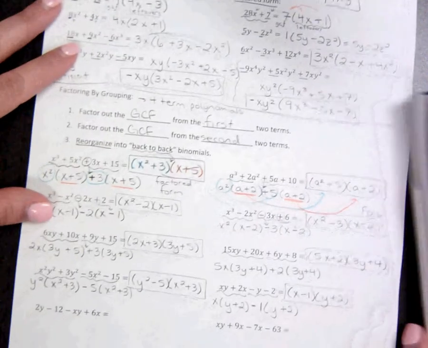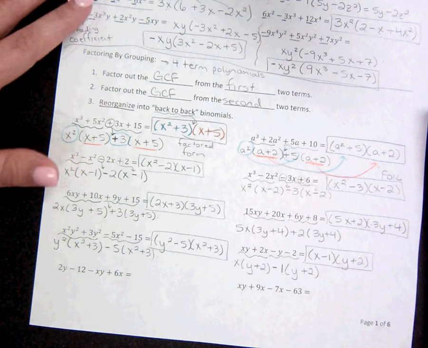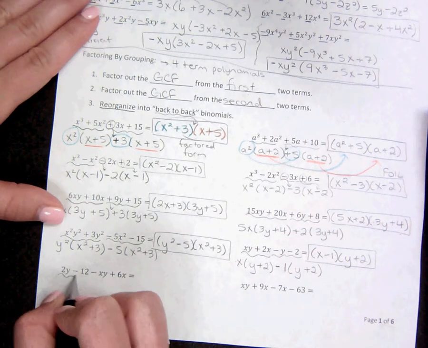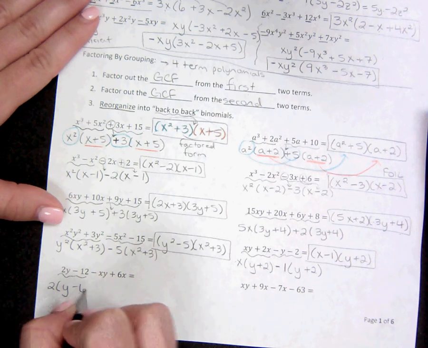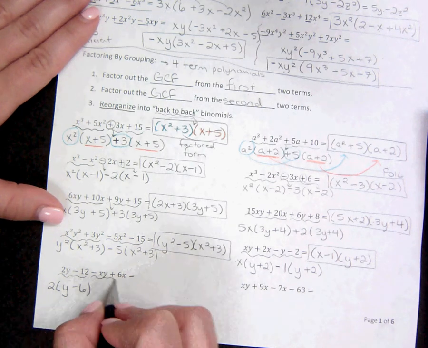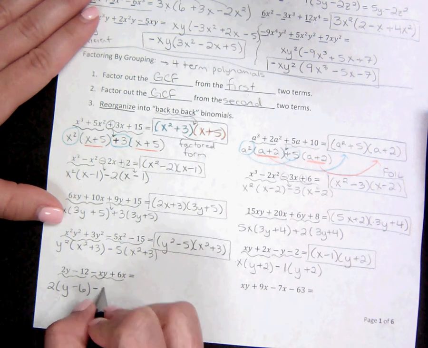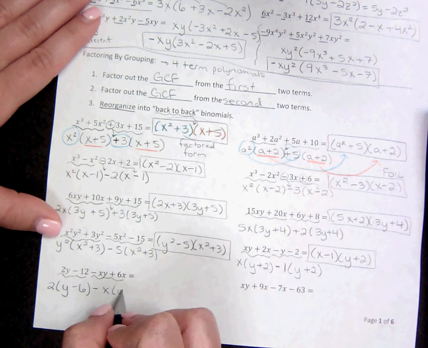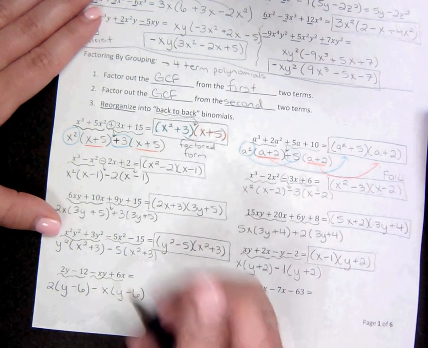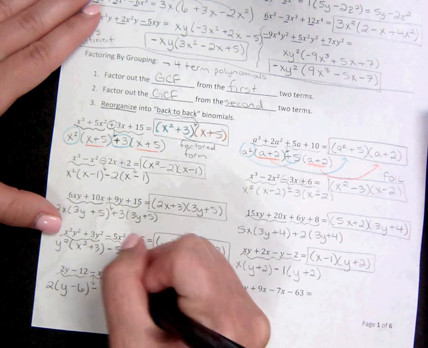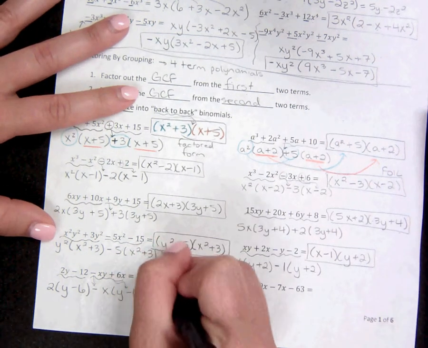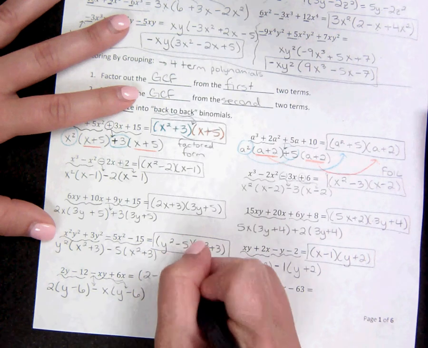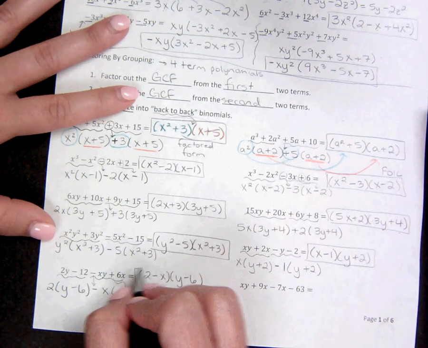And the last two here, we're going to look here, take out a 2, that leaves me y minus 6. Here I'm going to take out a negative x, and that's also going to leave y minus 6. So because I took out the negative, it changed the sign for a final answer of 2 minus x times y minus 6.